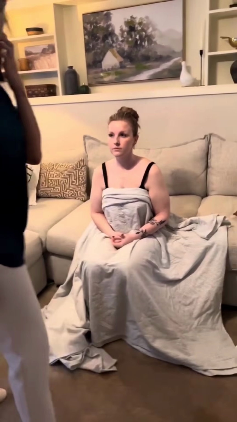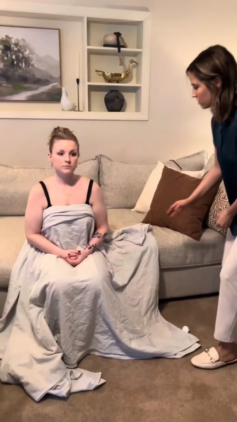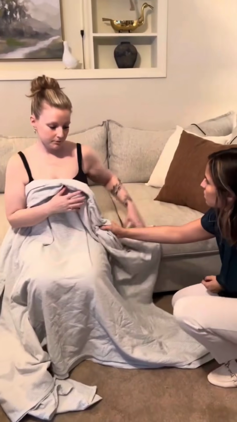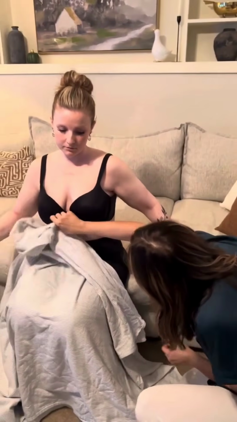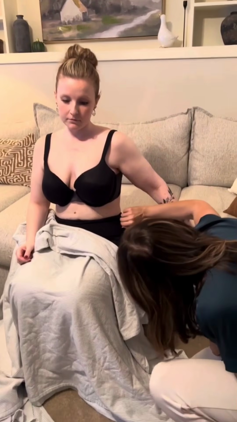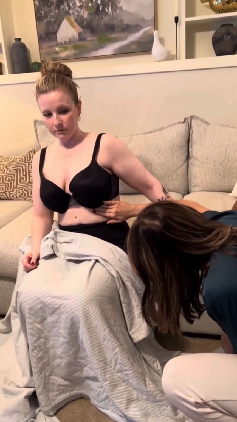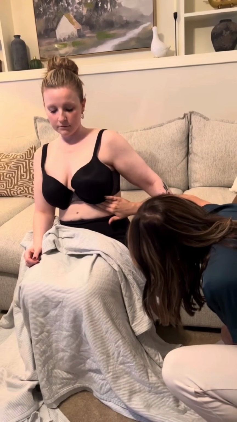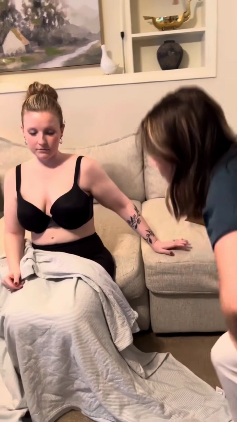And then I'm going to look for the point of maximal impulse. It is at the left midclavicular 5th intercostal space. So, let's see. I can't see it moving, but I can feel it.